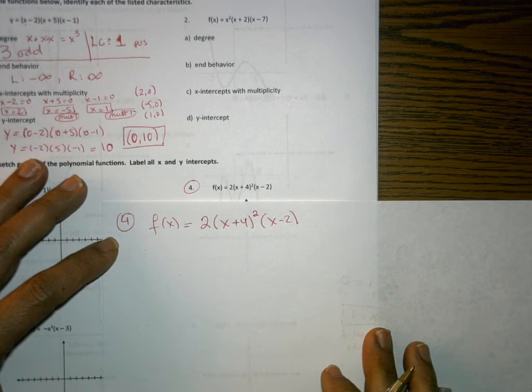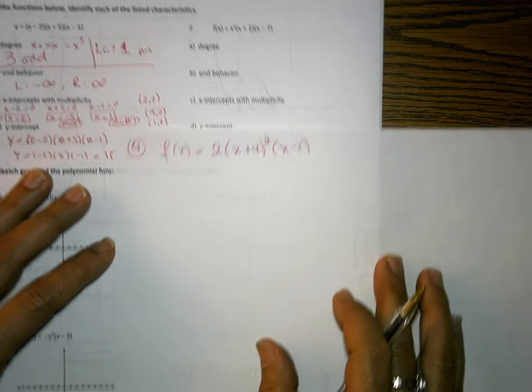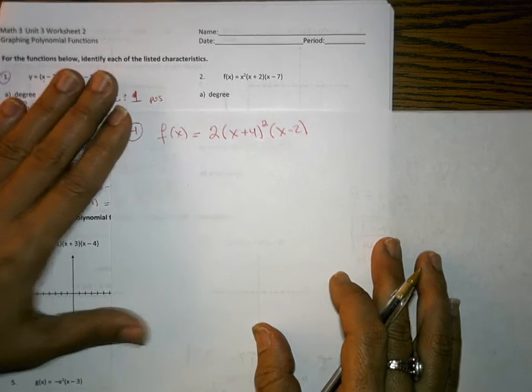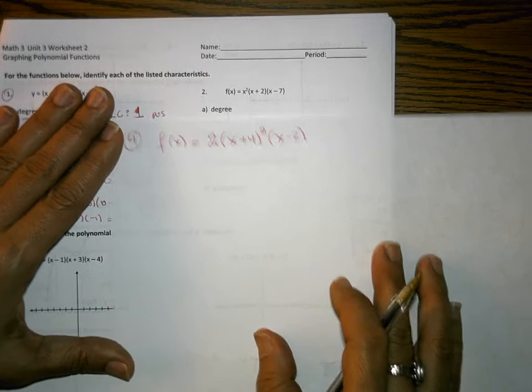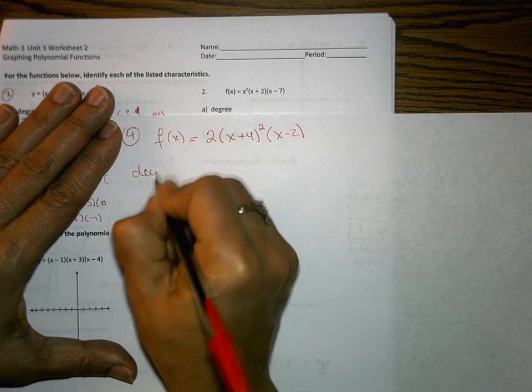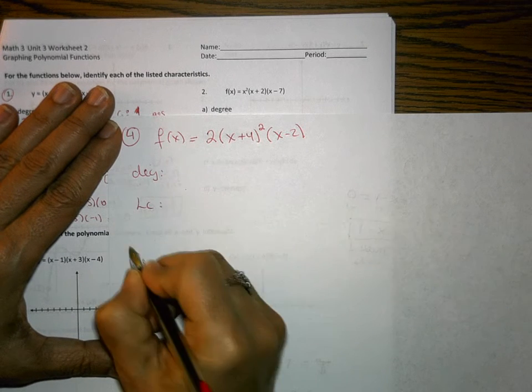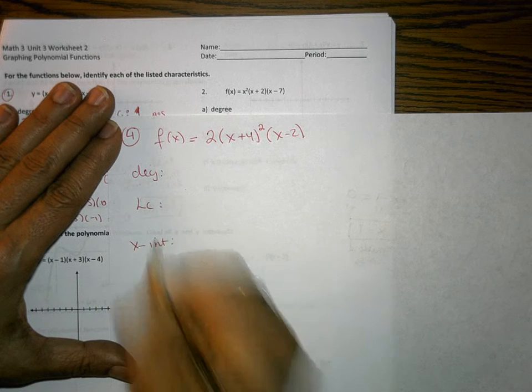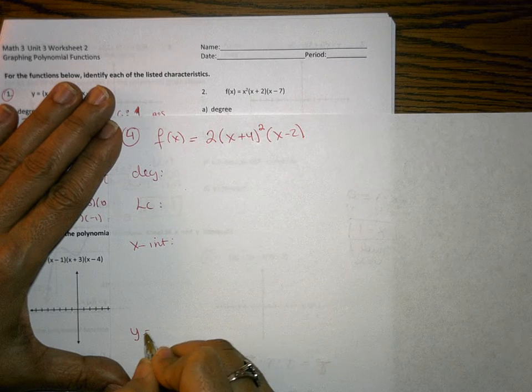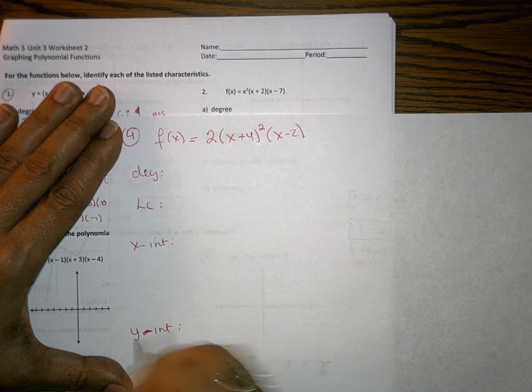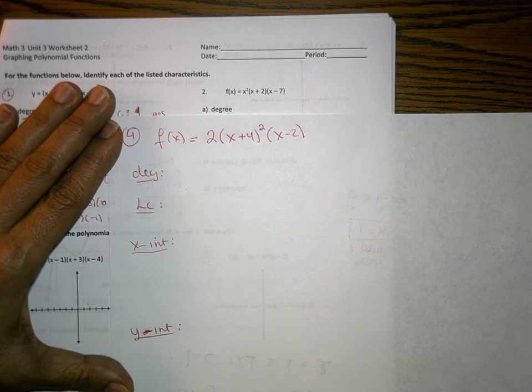So I have this problem right here. Let me go ahead and get all the information I need out of it, and then we'll come back and graph it, okay? All right, first we need the degree, and then we need the leading coefficient, and then we need the x-intercept, and then we'll finally get the y-intercept, okay? So those are the 4 pieces of information we needed.